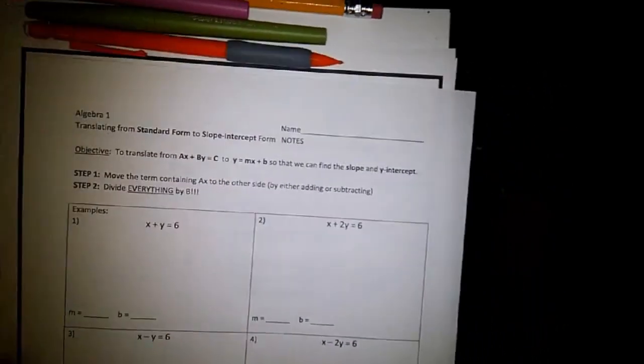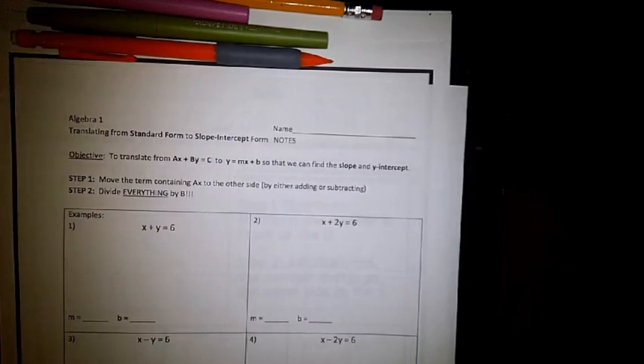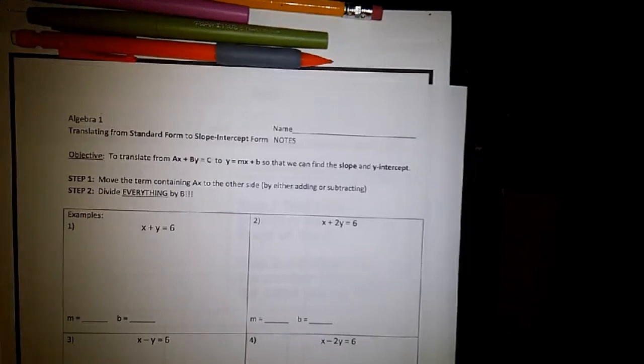Okay, so we're going to start by going from standard form to slope-intercept form. I want you to understand something. There are step-by-step instructions. The objective is to translate from ax plus by equals c to y equals mx plus b so that we can find the slope and the y-intercept. Step 1, move the term containing the ax to the other side by either adding or subtracting it.